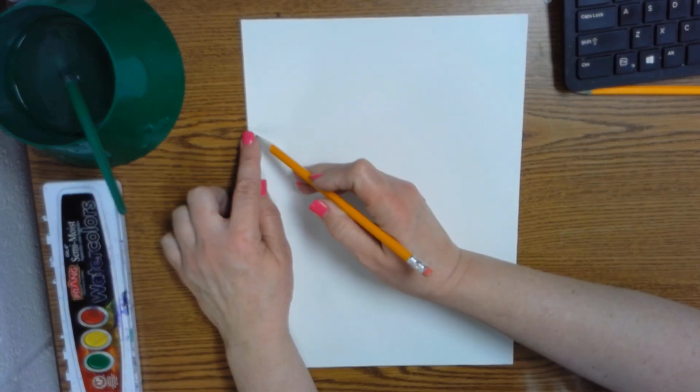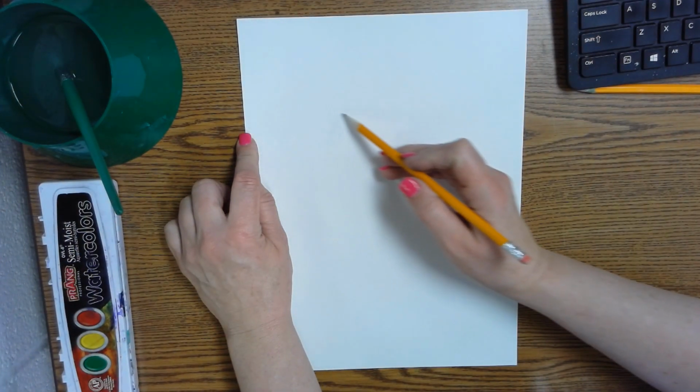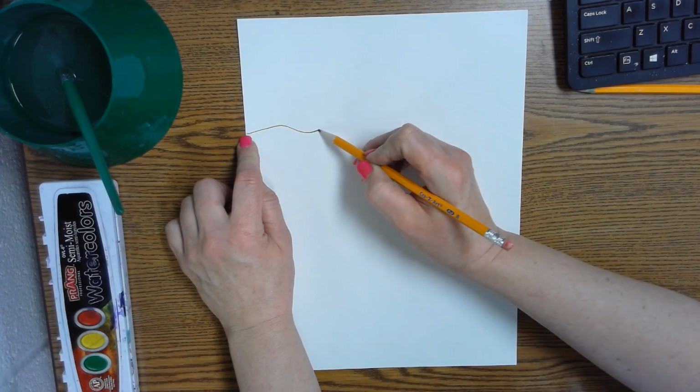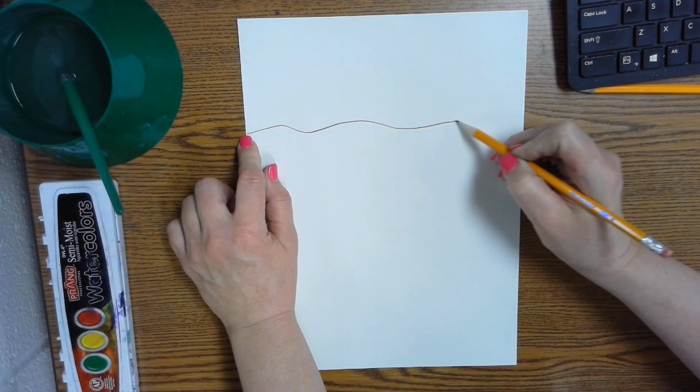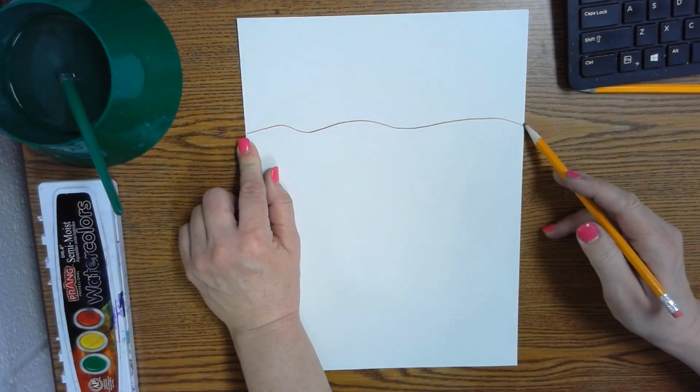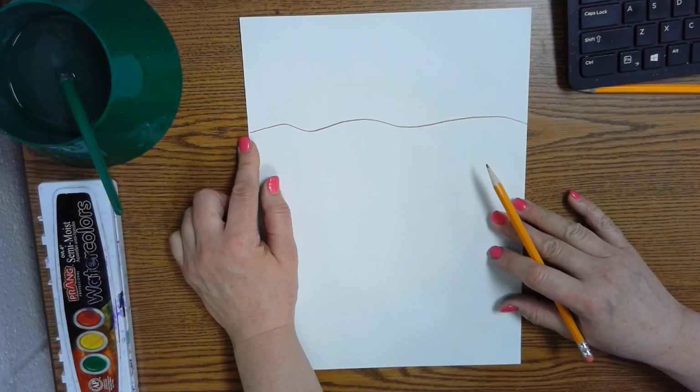I'm going to do mine up kind of right about here, and I might make it a little bit wavy because my hill or my land is kind of bumpy maybe. It's not super smooth. So I'm just going to go from one side of my paper across to the other. You can do that too now.